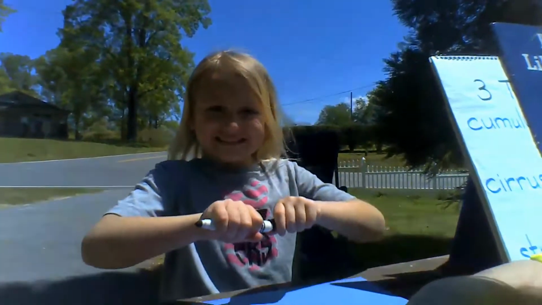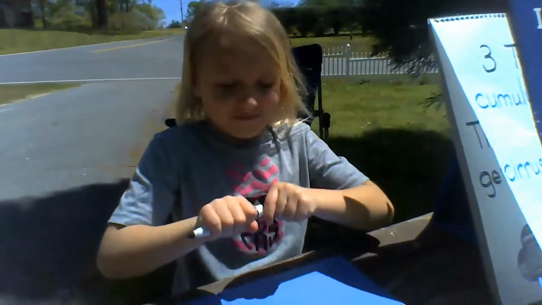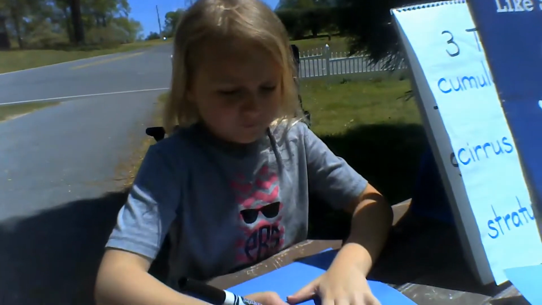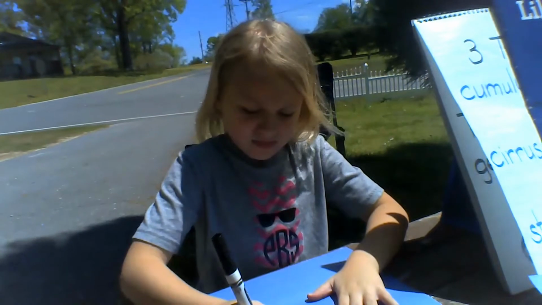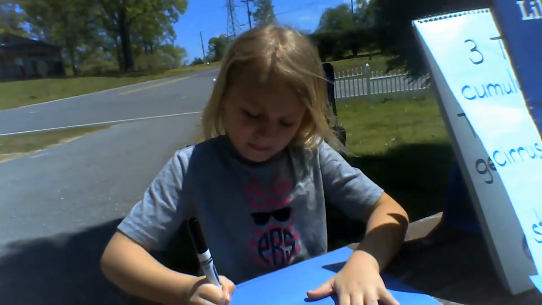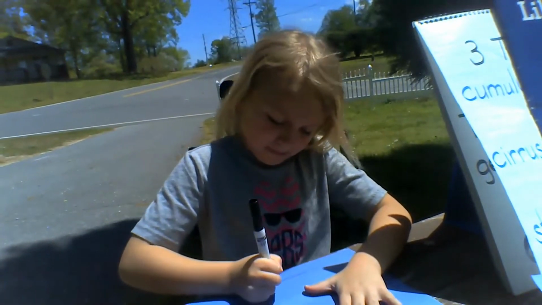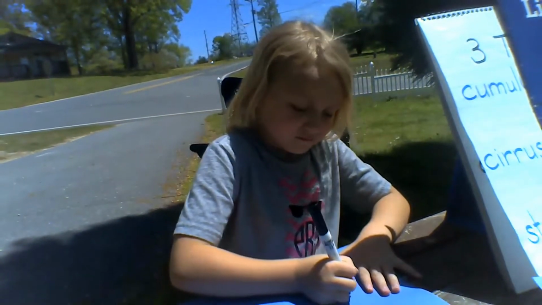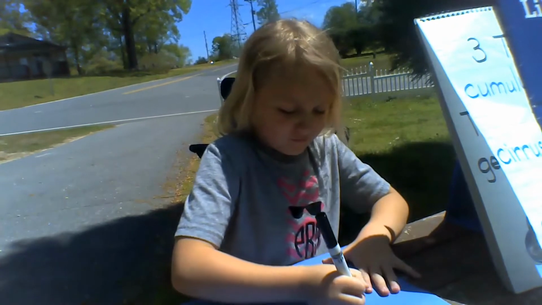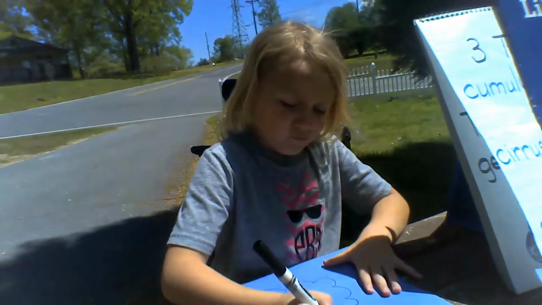We've got our paper, and she's going to draw a picture. It can be whatever you want. Just make a shape that makes you think of something. You can draw a shape of a dinosaur, you can draw a shape of a rabbit. It looks like she's drawing a flower.